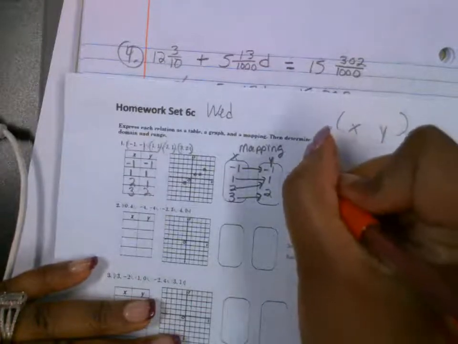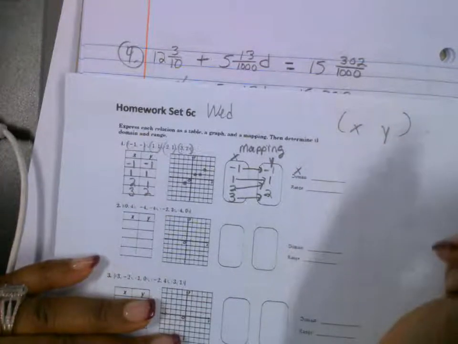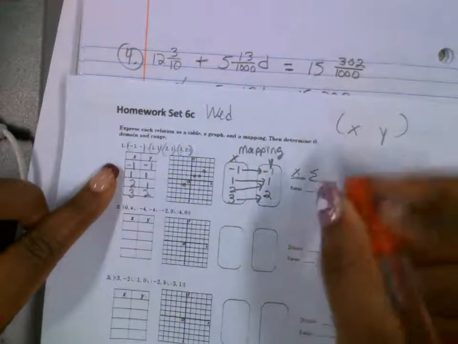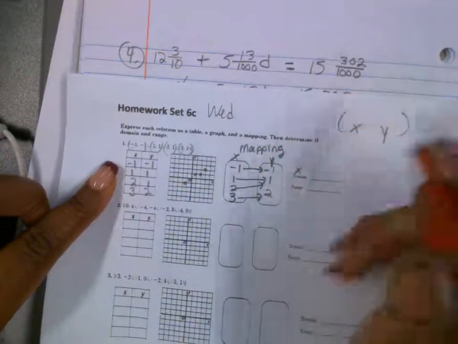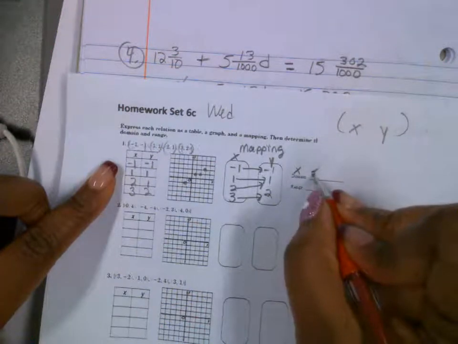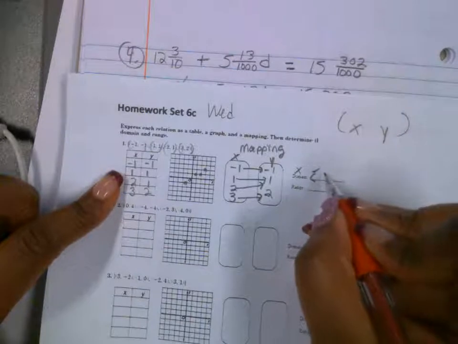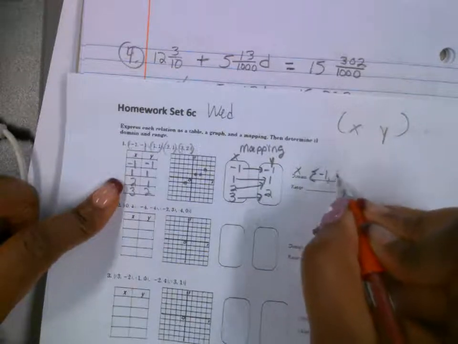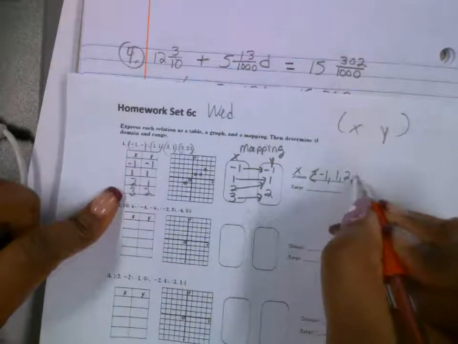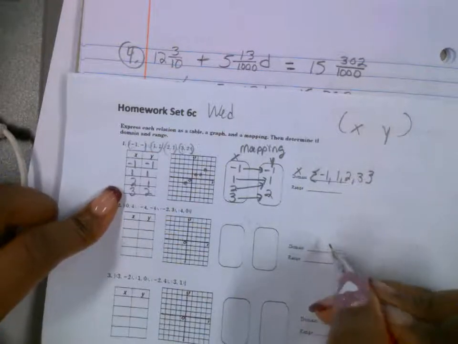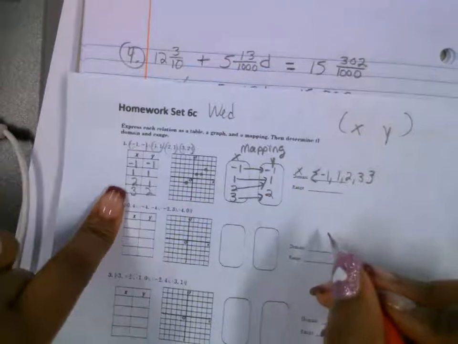Your domain is your x values, so you're going to list all your x values. Put a little bracket. I always struggle with drawing little brackets; mine always look deformed. But we have -1, 1, 2, and 3. These are your x values, your domain values.